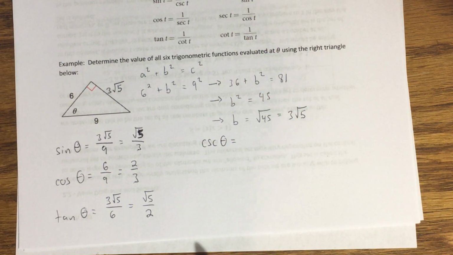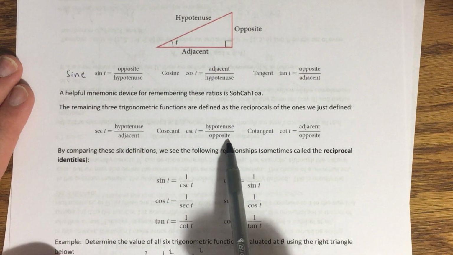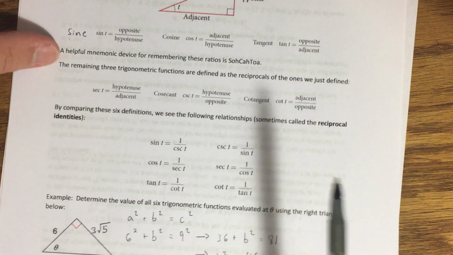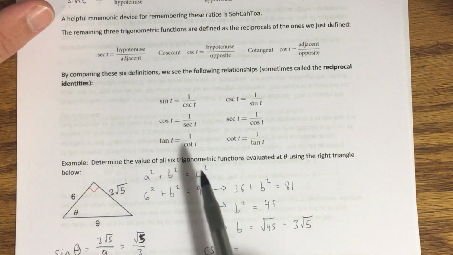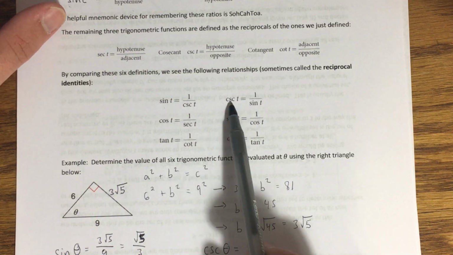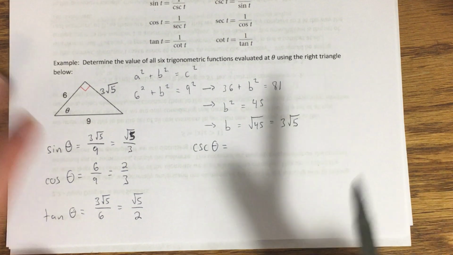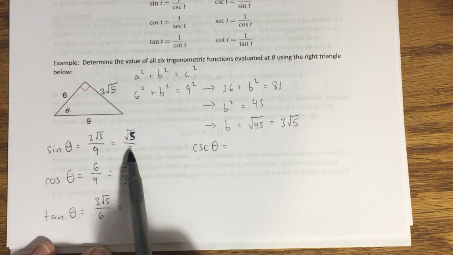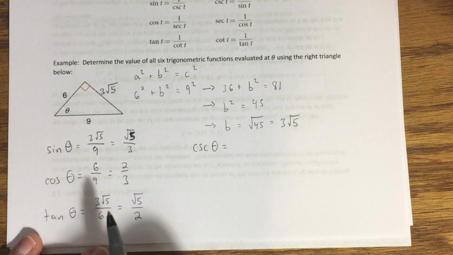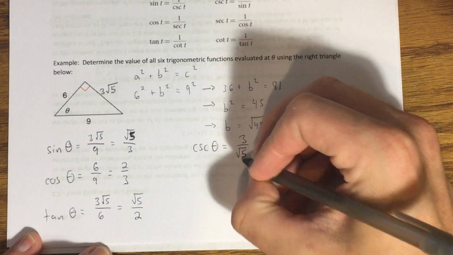Okay? Now, cosecant of theta, I can think of in two different ways. I can think of it as it was defined up here as hypotenuse over opposite, or, and this is the way I prefer to think of it, and this is the way that I guarantee it's going to be better if you remember it this way, cosecant is the reciprocal of sine. So why does that matter? Well, we've already found sine, haven't we? It's root 5 over 3. So the reciprocal would be 3 over root 5.